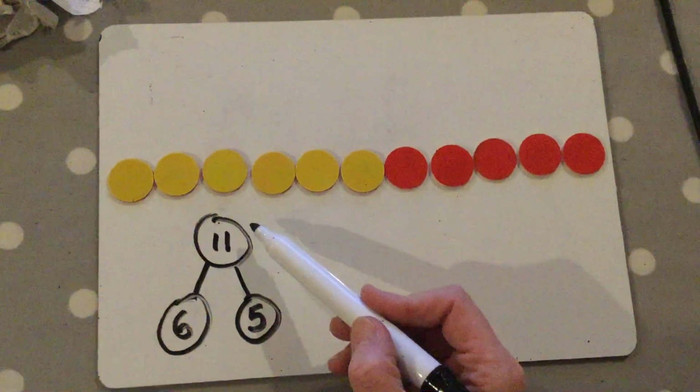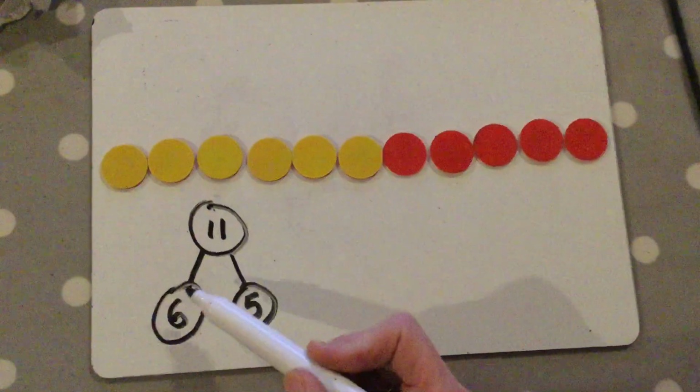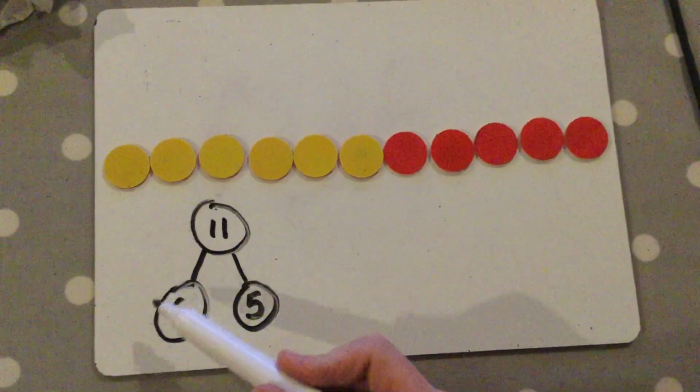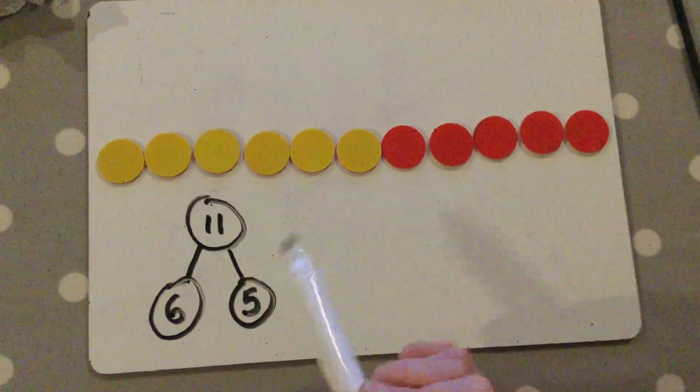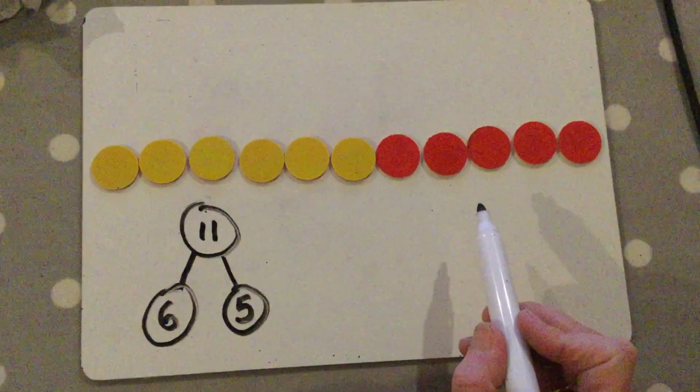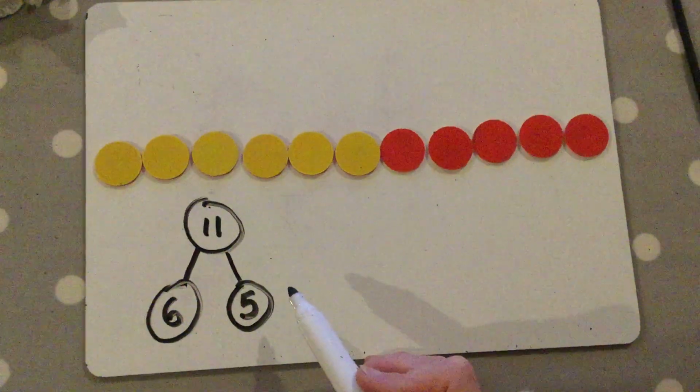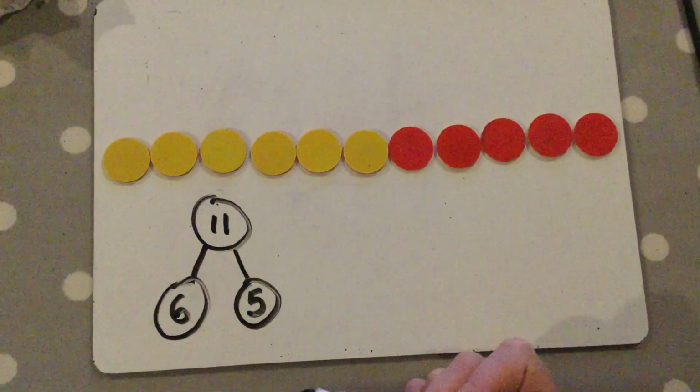So my whole amount of counters is 11. I have 6 yellow counters making this part. This part is 6. I have 5 red counters making this part. This part here is 5.